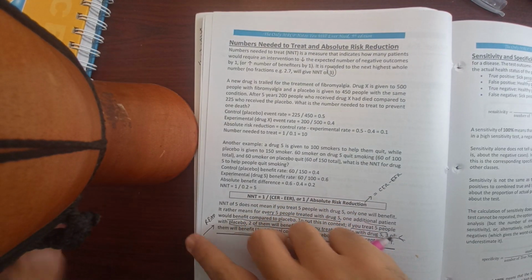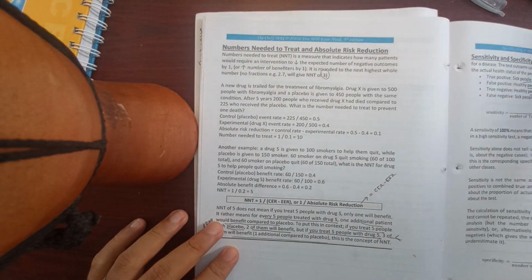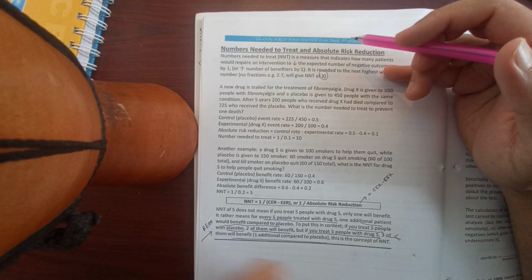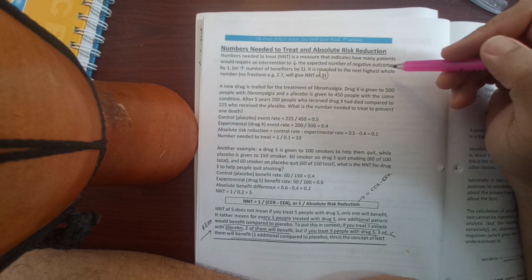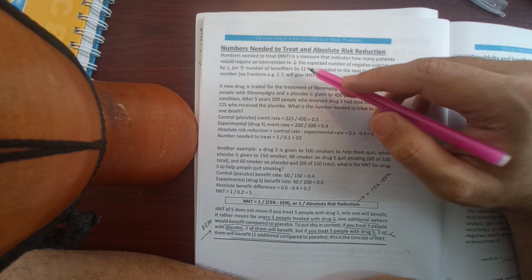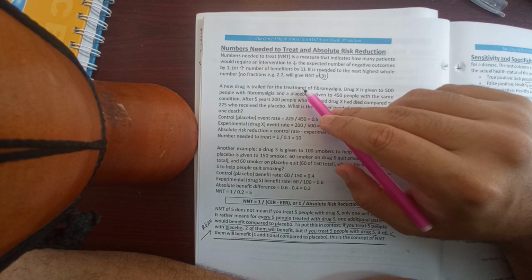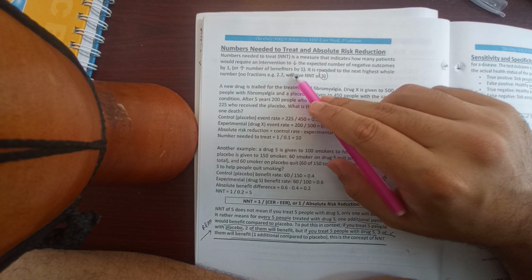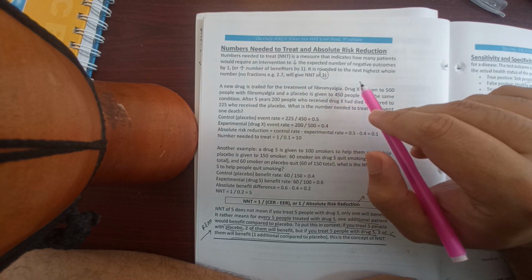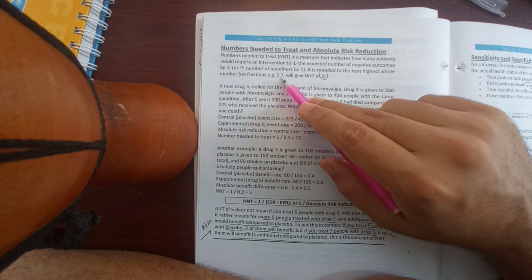Okay, next is number needed to treat. So the number needed to treat is a measure that indicates how many patients would require an intervention to decrease the expected number of negative outcomes by 1, or increase the number of benefits by 1. It's rounded to the next highest whole number, no fraction.